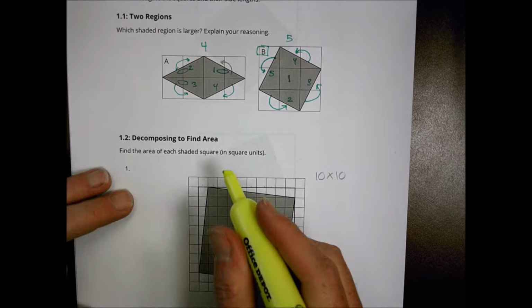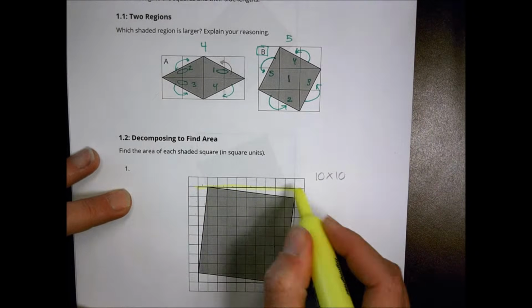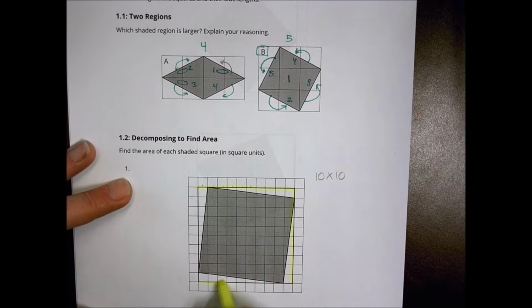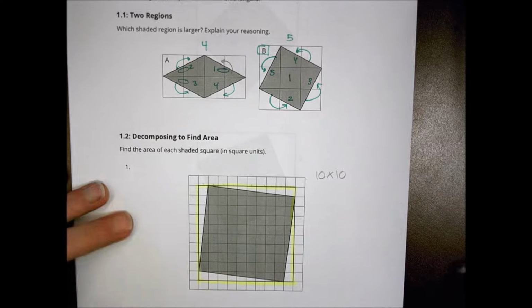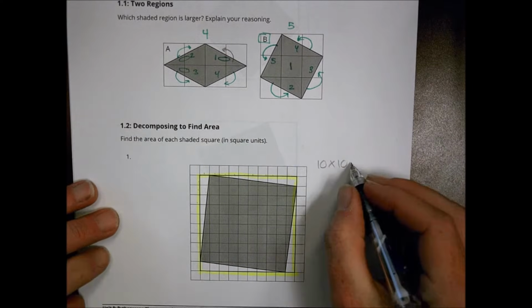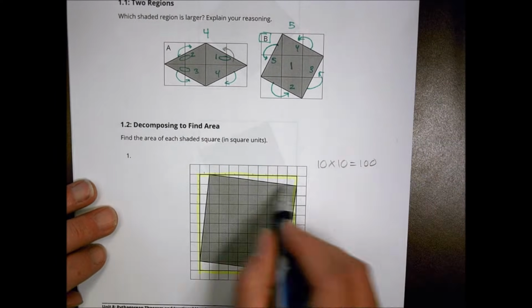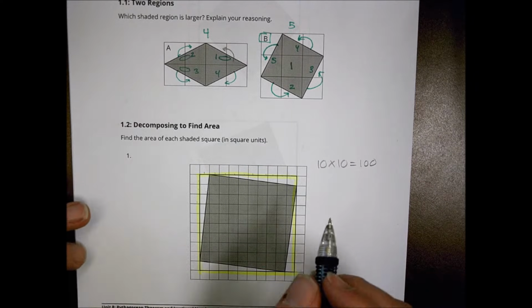Okay, so if you take a look at this outline part, this is a 10 by 10 square, meaning that if I was to count up all the squares inside of that region, 10 by 10, I would have 100 squares. But we can tell by the picture that we're not using all the squares that are there.